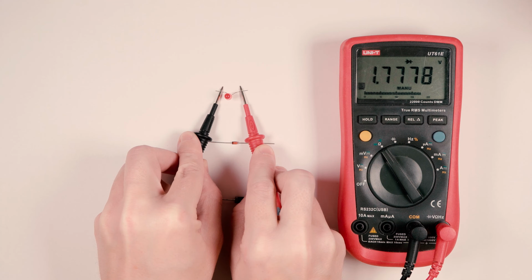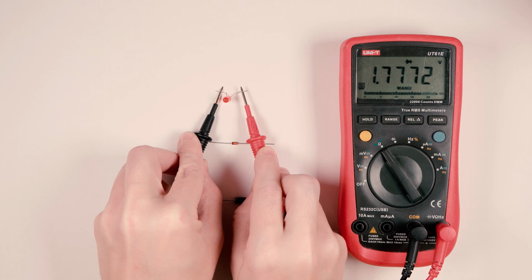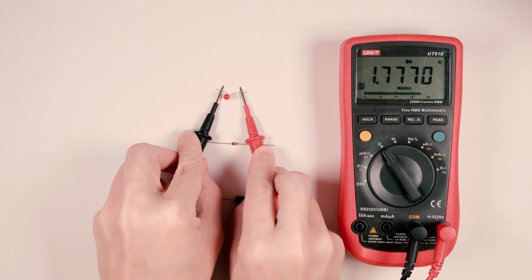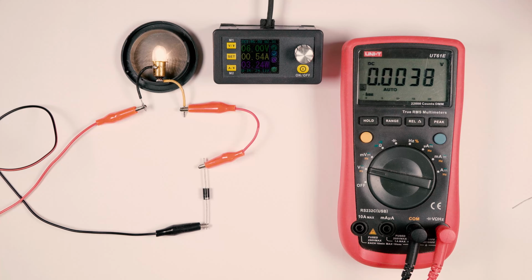It is actually possible to measure the actual resistance of a diode in a particular circuit, but it is pointless, and soon you will see why. We have the simplest circuit in front of us. An incandescent lamp is powered by a 6-volt source, and a Schottky diode is connected in series with it. To find out the diode resistance, we will apply Ohm's law.